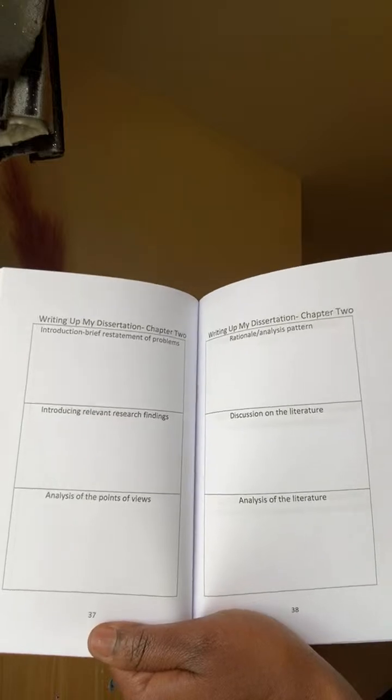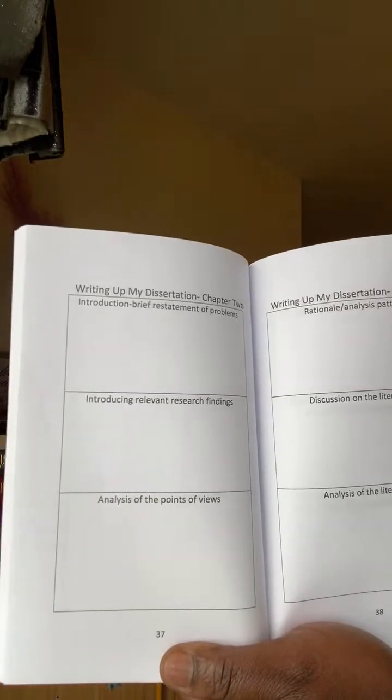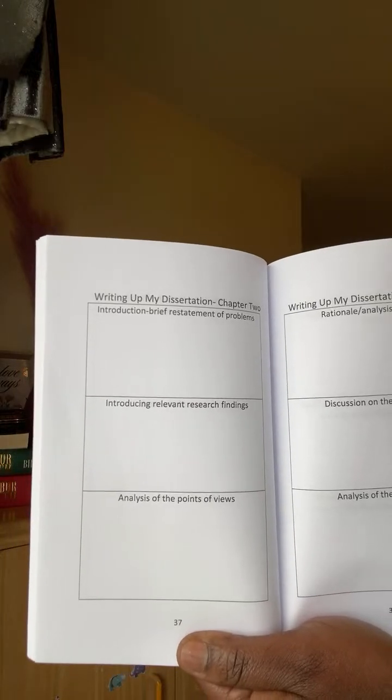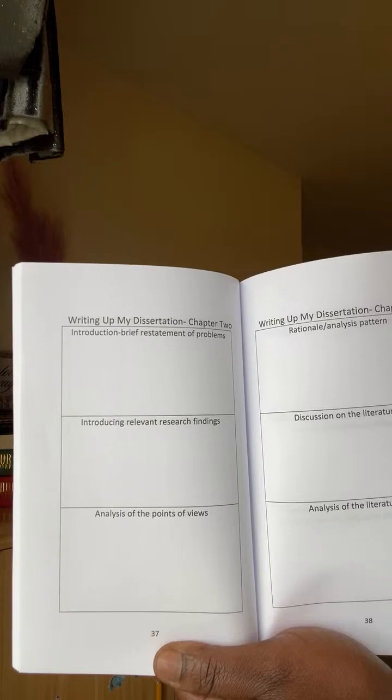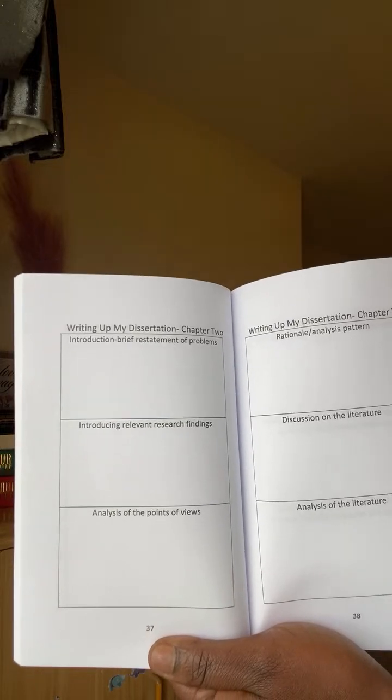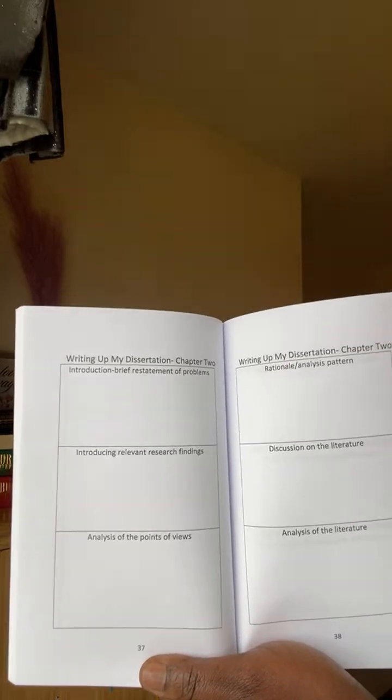So what should be in your literature review section? Guys, here you have it. An introduction or a brief restatement of your research problem, introducing relevant research findings. That's the first part of your literature review. Also, analysis of the points of view. That is the second part of your literature review.